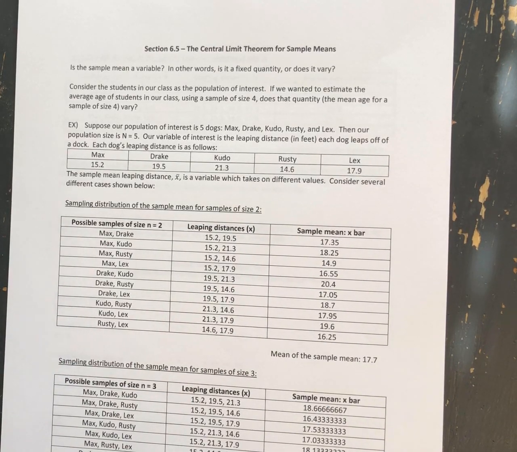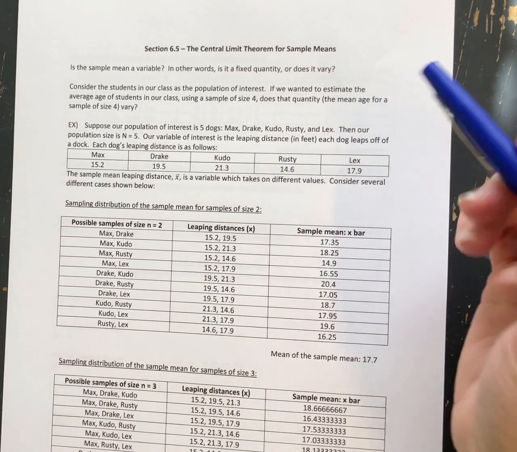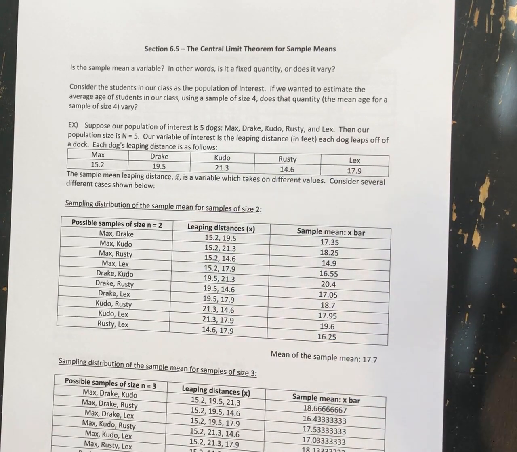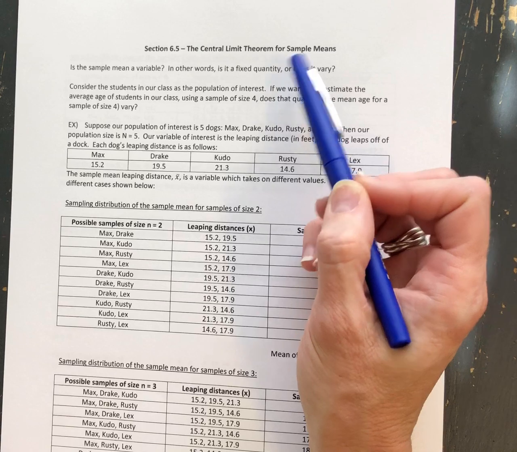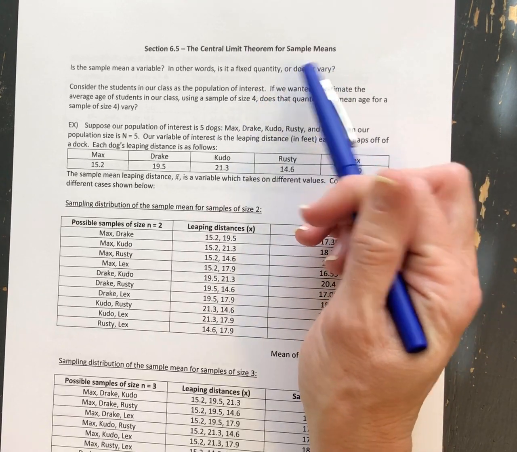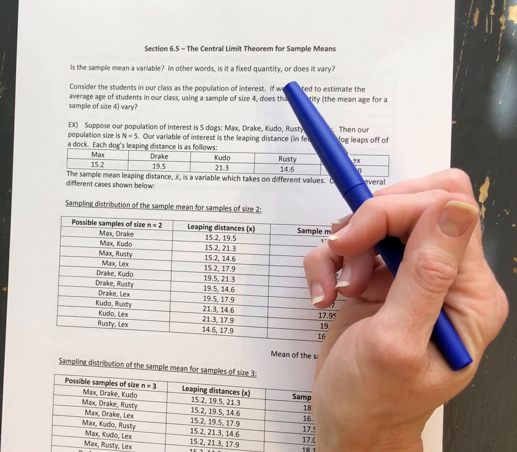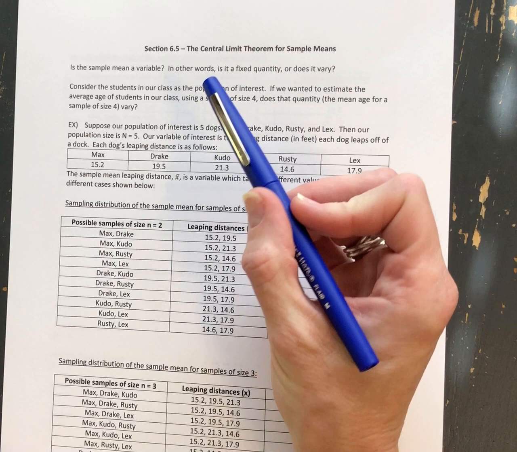So we are ready here to take a look at one of the more challenging concepts that we're going to be doing in this class. This concept is key as we move forward. We're trying to make sure that we understand the idea that our sample mean and our sample standard deviation are variables. And so what I want us to think about for a second.